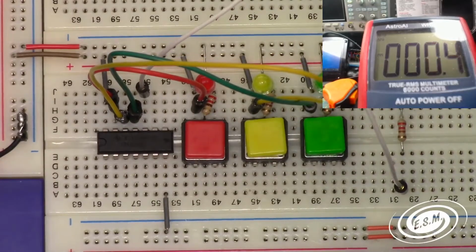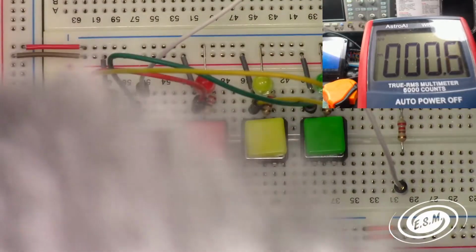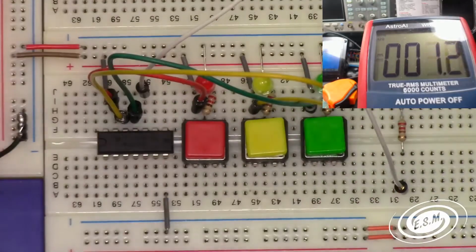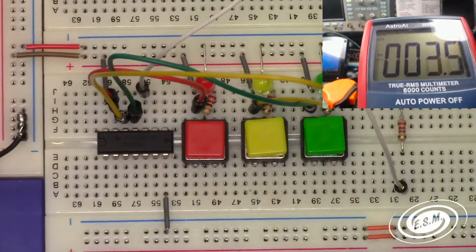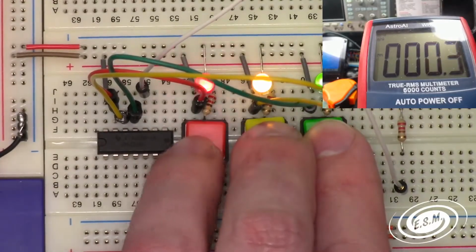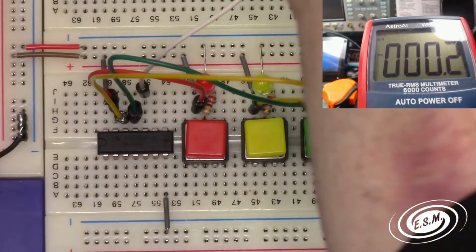So I have my power to power. Let me just crank the voltage up a little bit here.